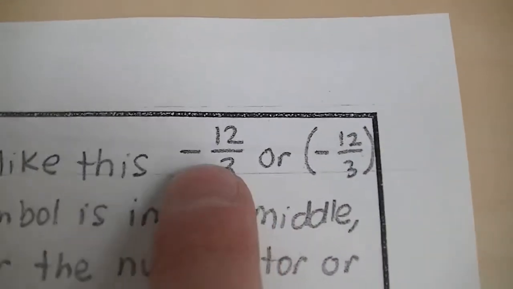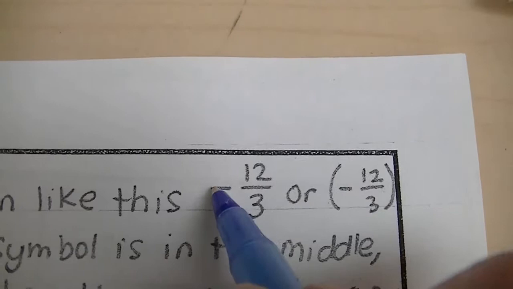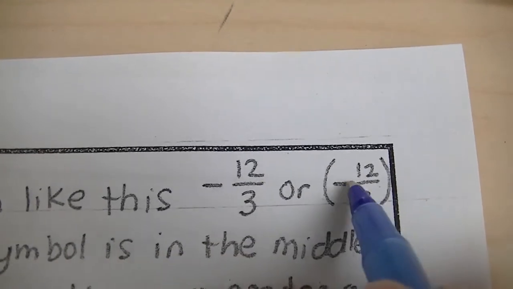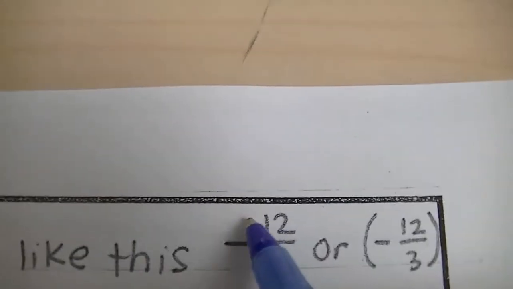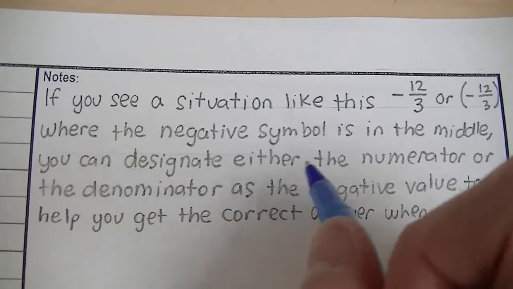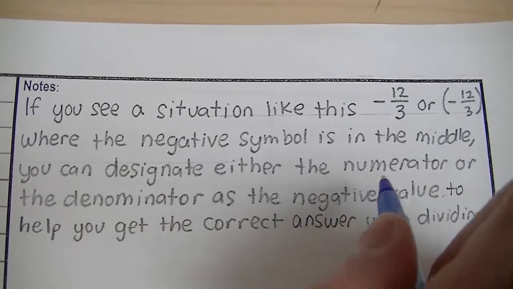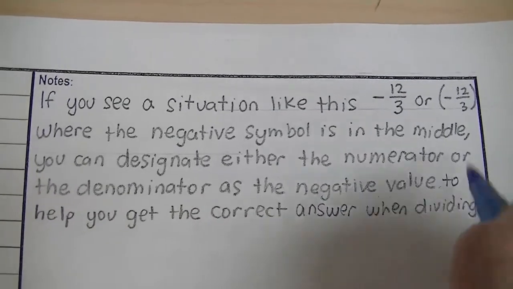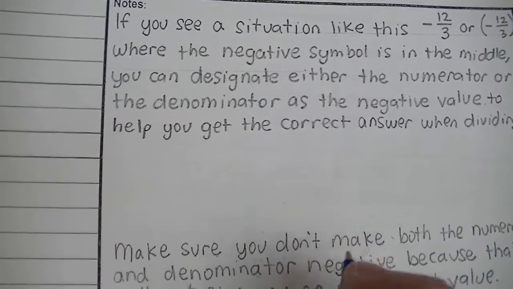Okay, so if you see a situation like this, you're going to see that there's the negative sign or the minus sign right in between, right where the fraction bar is. It's not up on the top or down on the bottom, the negative symbol is in the middle. You can designate either the numerator or the denominator as the negative value to help you get the correct answer when dividing.